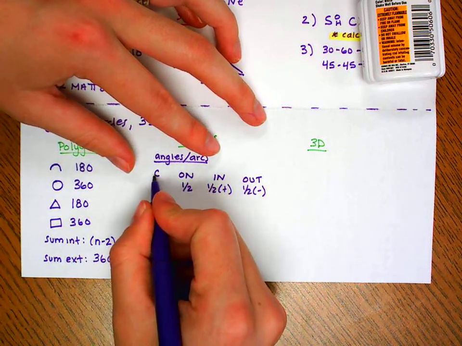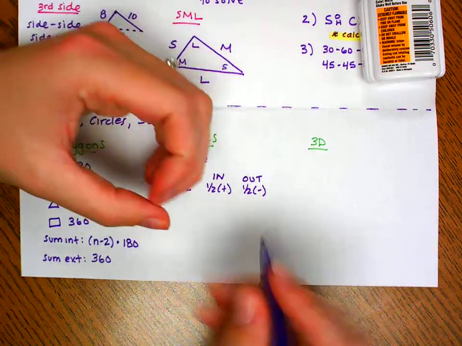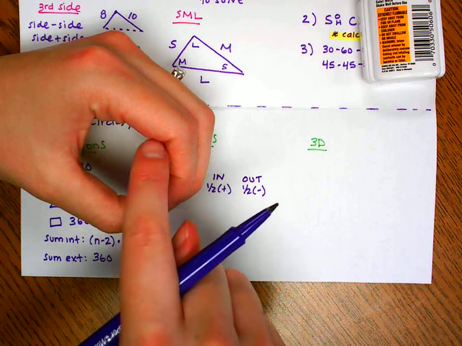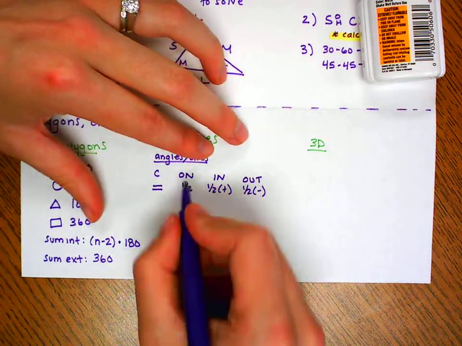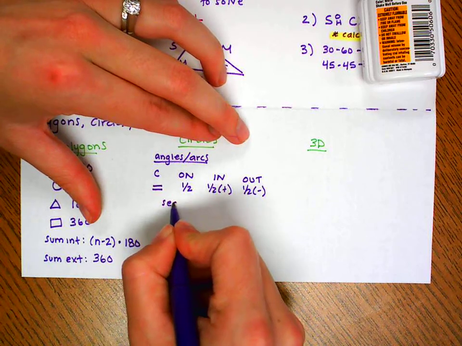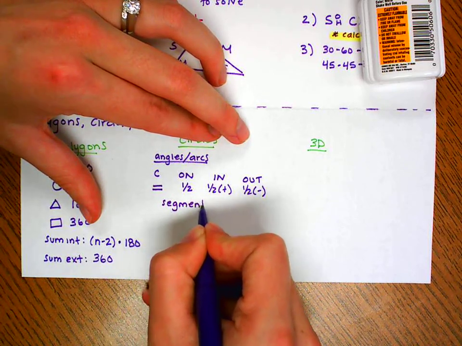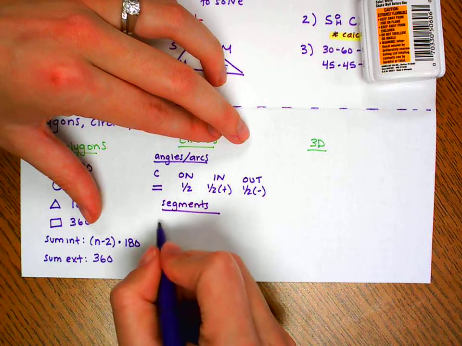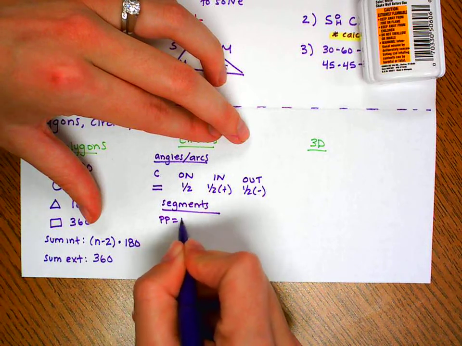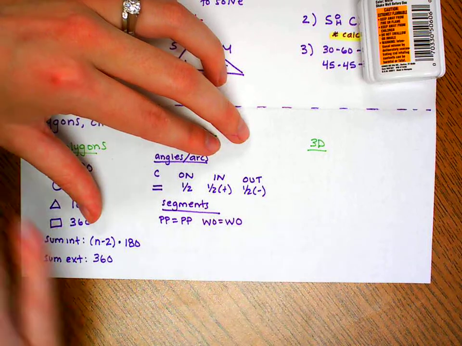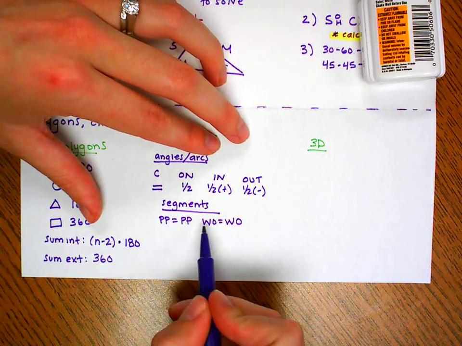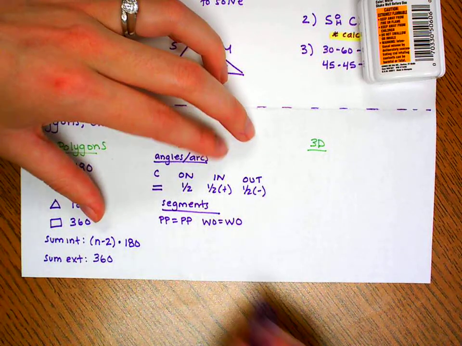If you have a central angle, so you have a circle and it's just going through the center of that angle, that's going to be a central angle. Those are going to be equal to the arc. Okay? When we're dealing with segments in circles, our big ones are PP and WO. And on the tests that we've seen from the past, this is what shows up more than the angles and arcs, so we want you to be prepared for both.